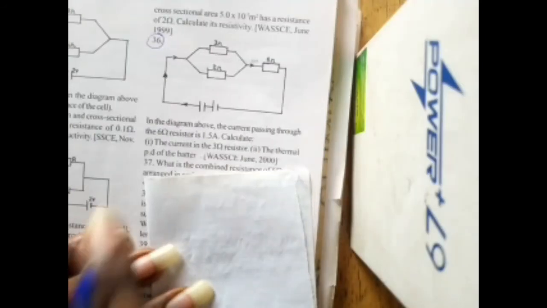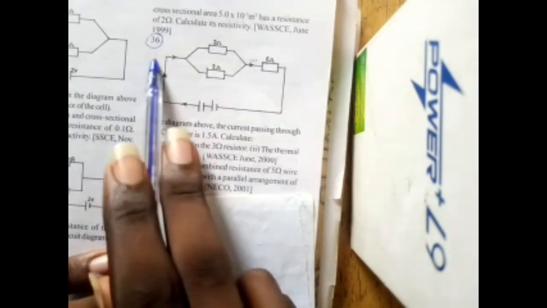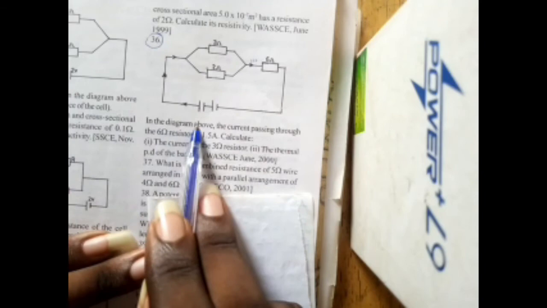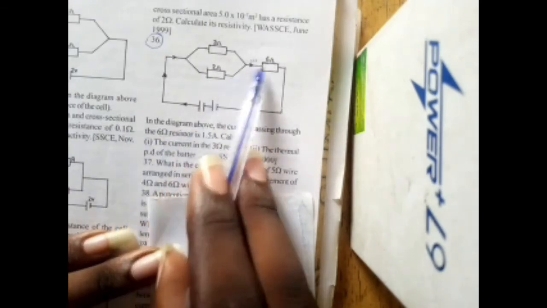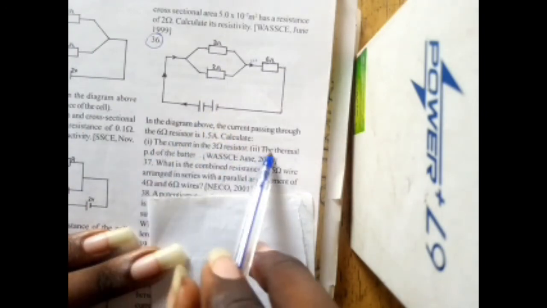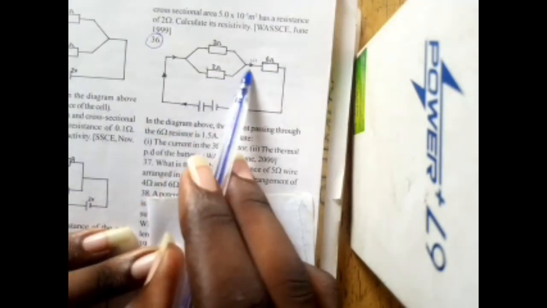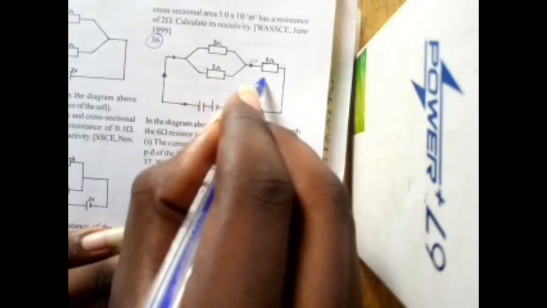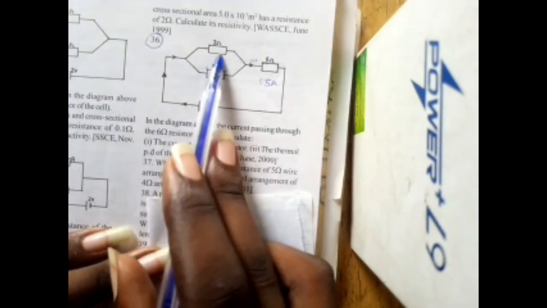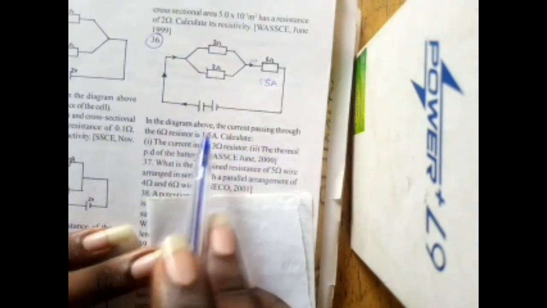So this is a question from the reference material, which is Essential Physics. I want to be solving question 36. This is a WAEC 2000 past question. It says in the diagram above, the current passing through the 6 ohm resistor is 1.5 amperes. Calculate the current in the 3 ohm resistor and the terminal potential difference of the battery. So we are told the current passing in this resistor is 1.5 amperes.